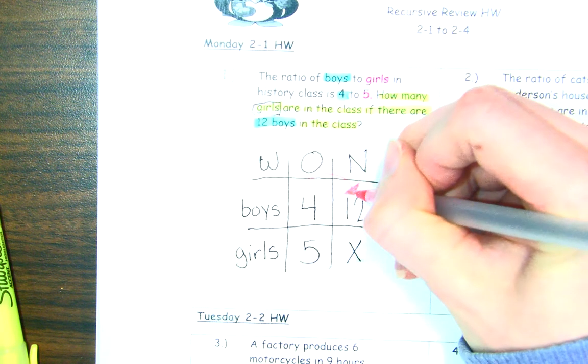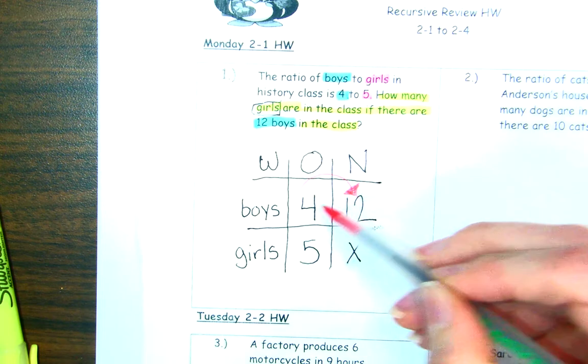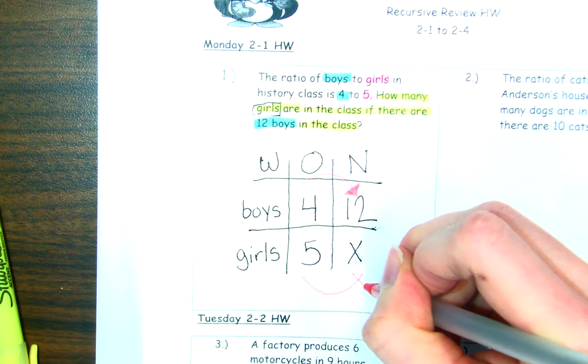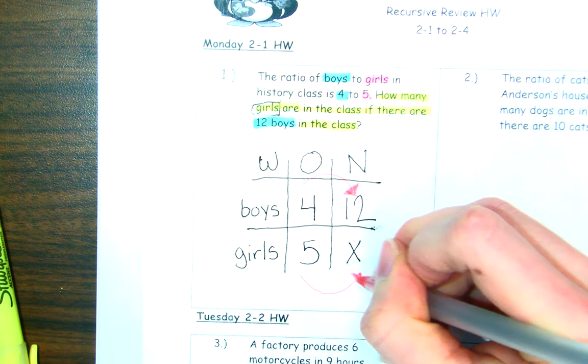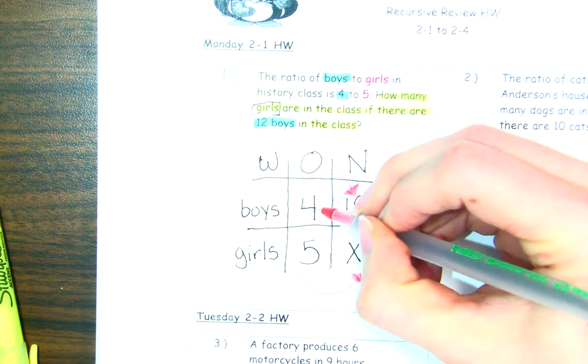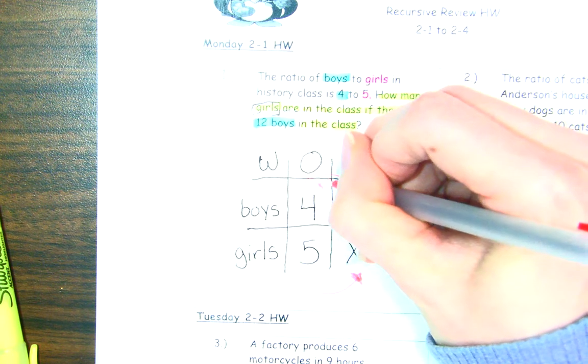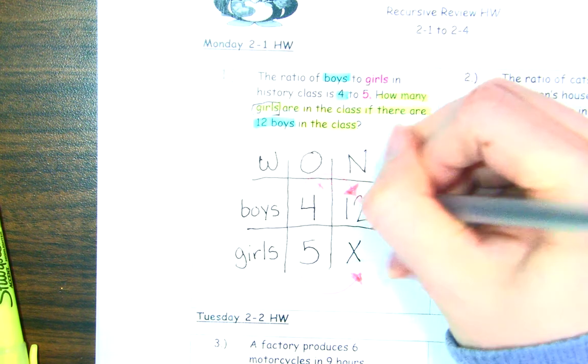So I'm going to go in the direction of X. I need to go from 4 to 12 because then I need to see how to get from 5 to X. I know that when I take 4 and multiply it by 3, I get 12.